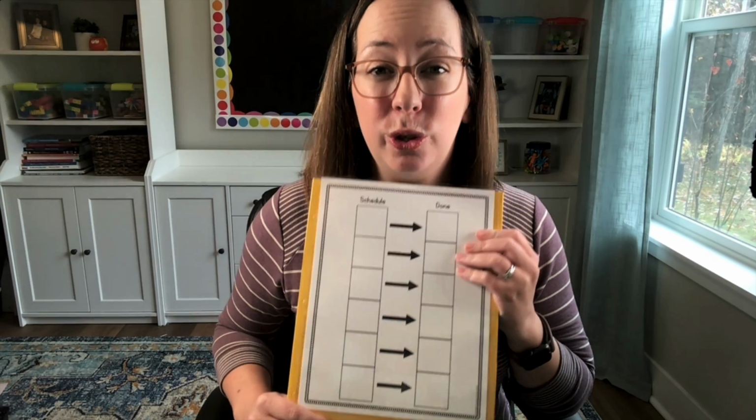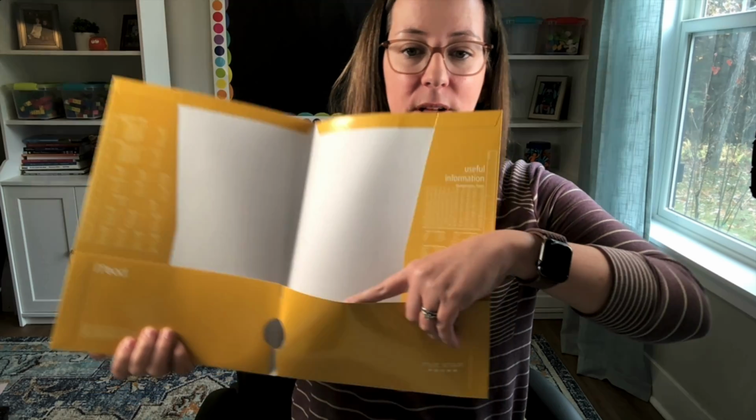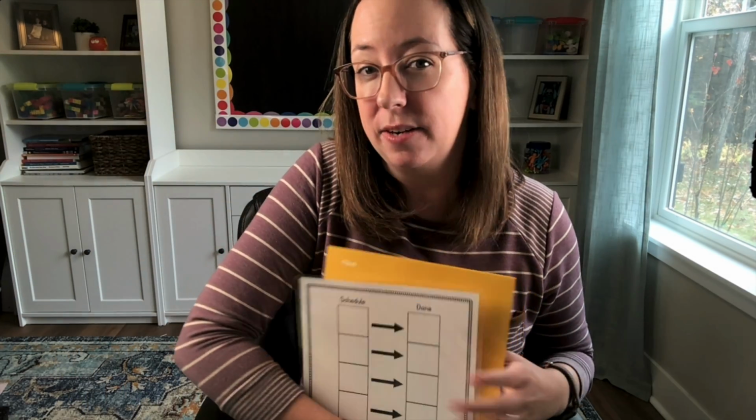Another way I have done it is with a pocket folder where the schedule can be glued to the front of the pocket folder, and then inside the pockets you can easily keep all of your little pieces that you might need for the next day. That way it's all in one space.